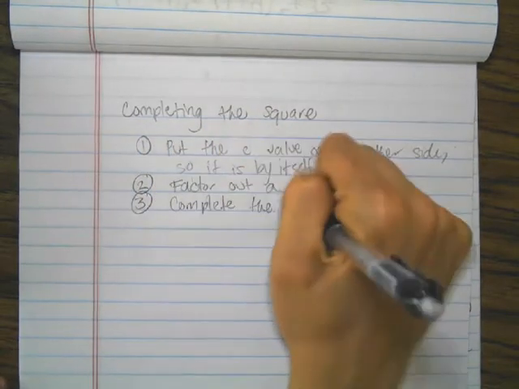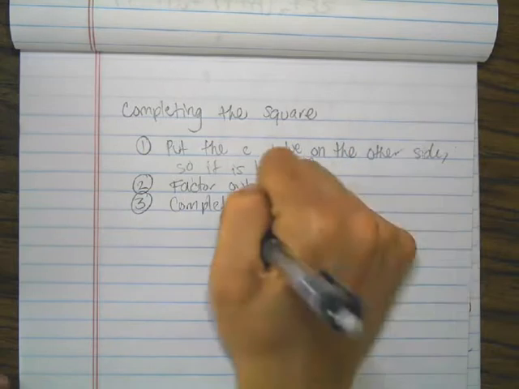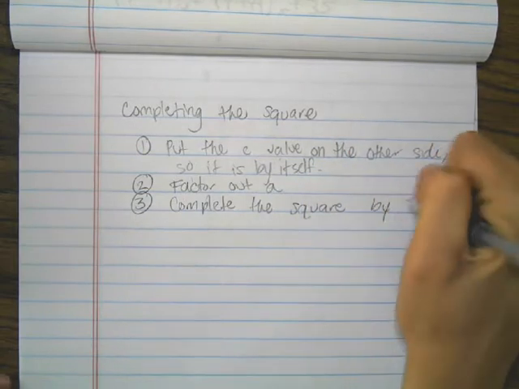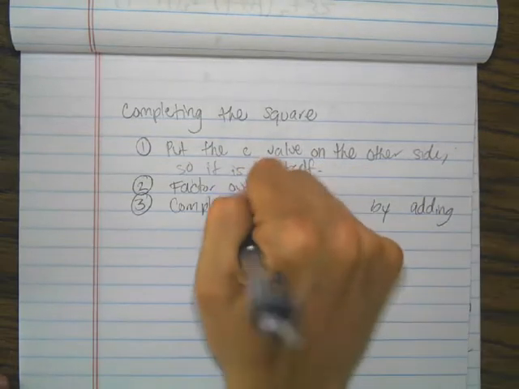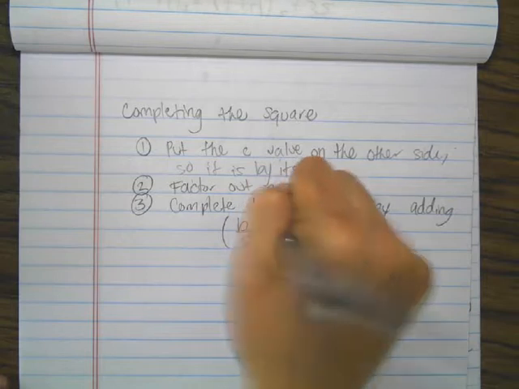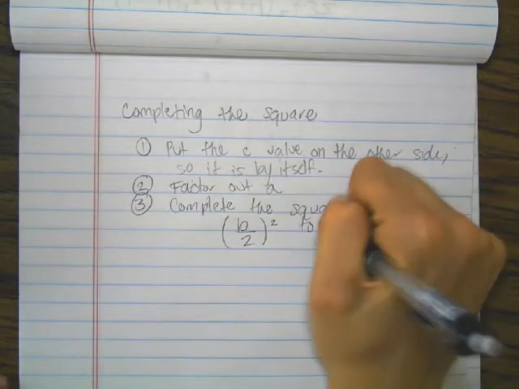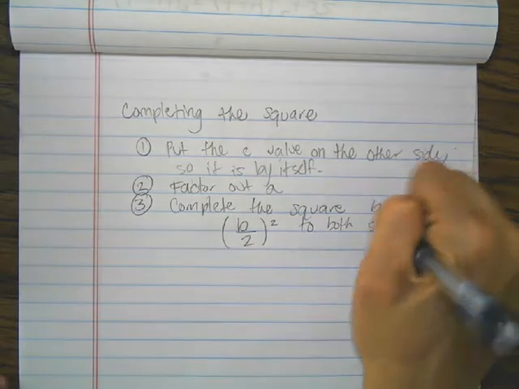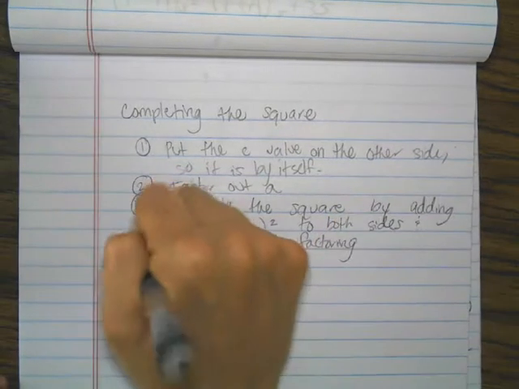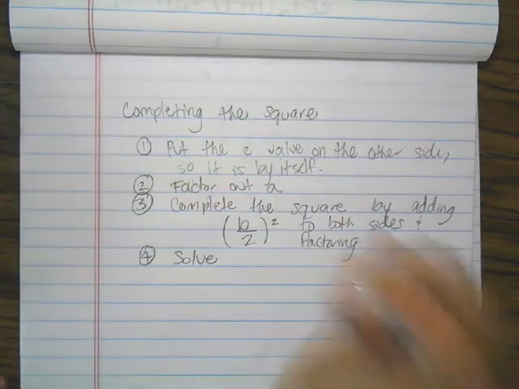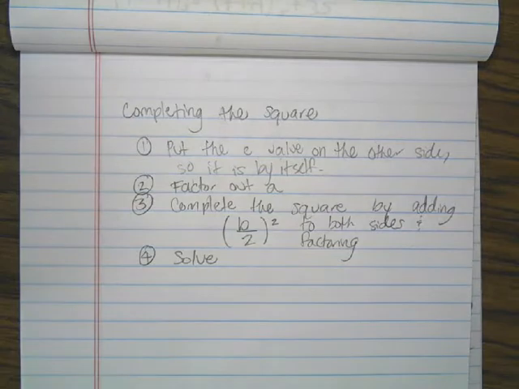Complete the square by adding b over 2 squared to both sides and factoring, and then you solve. So you put the c value on the other side so it is by itself, factor out a, complete the square by adding b over 2 squared to both sides and factoring, and solve.